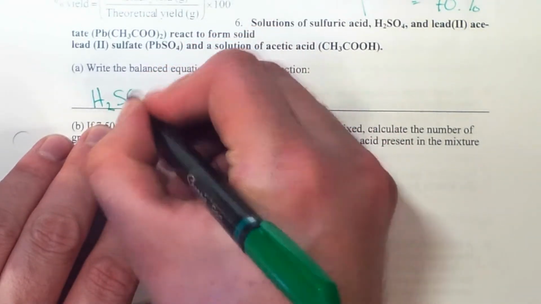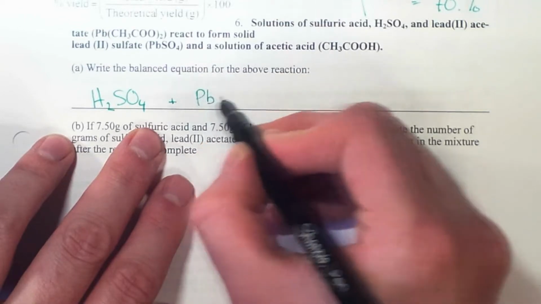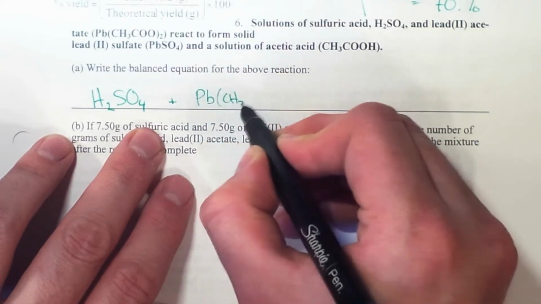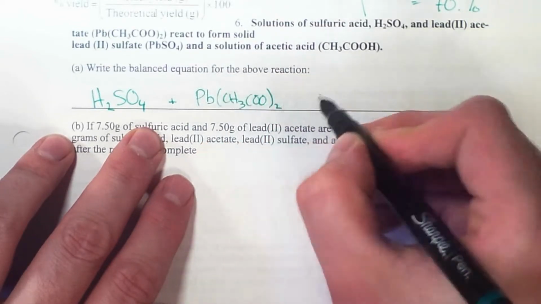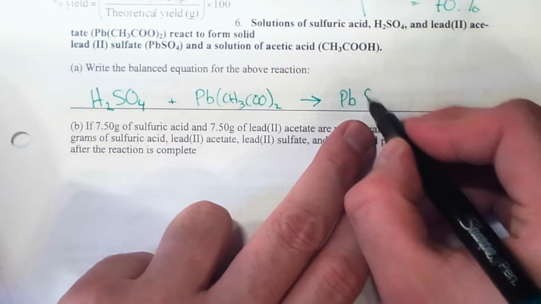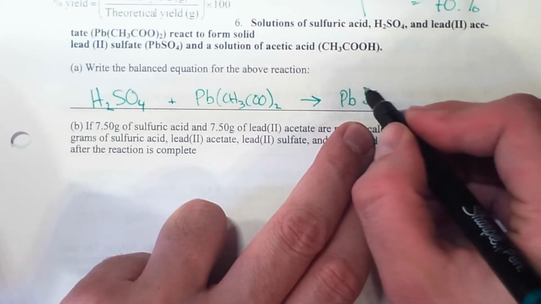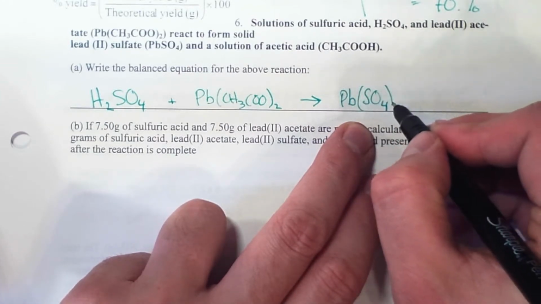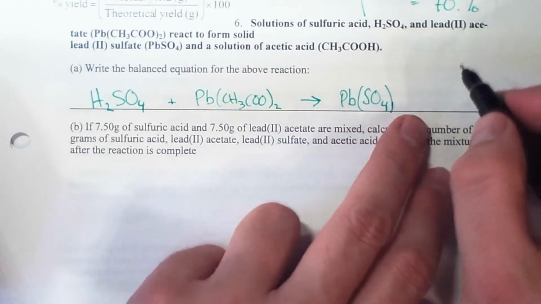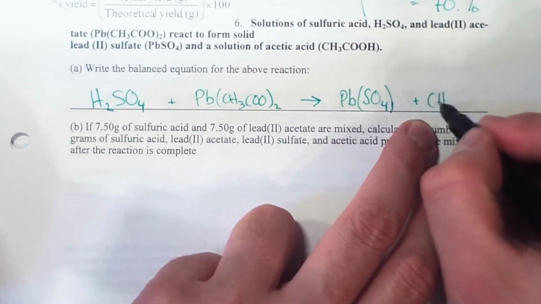So H2SO4 plus Pb(CH3COO)2 yields PbSO4. Oh, it's 2 and 2, so brackets not needed. And acetic acid.